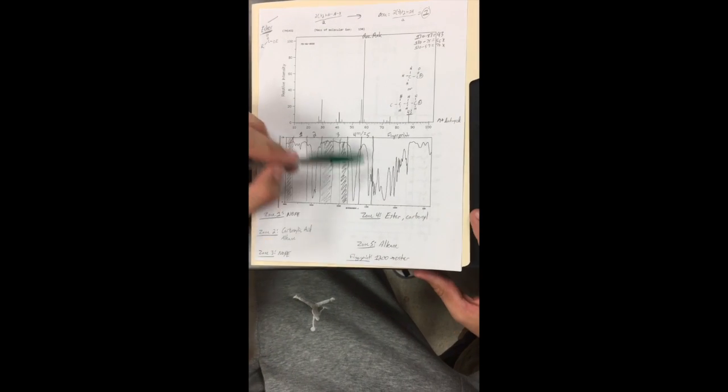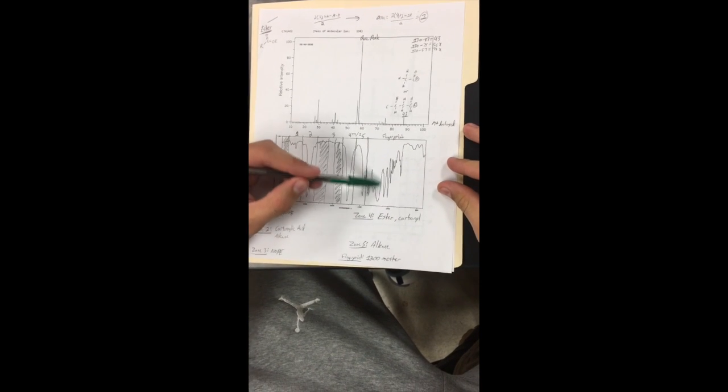Zone 5 suggested an alkane, and we decided to go into the fingerprint region, and we actually looked at 1200 right here, this big loop. We found it to be an ester.